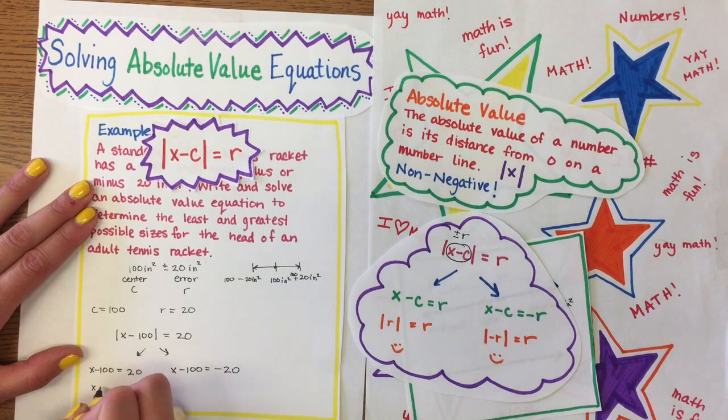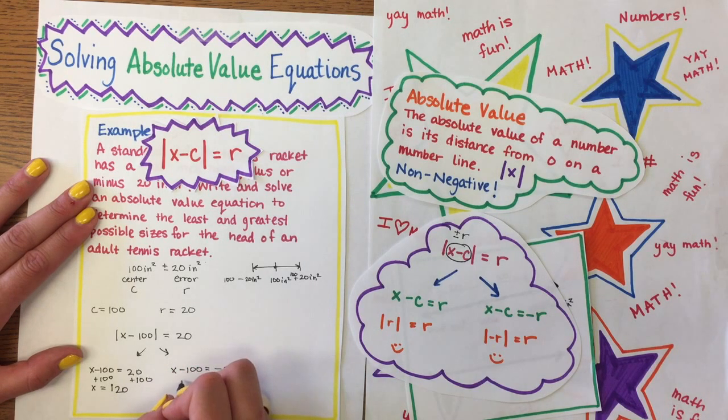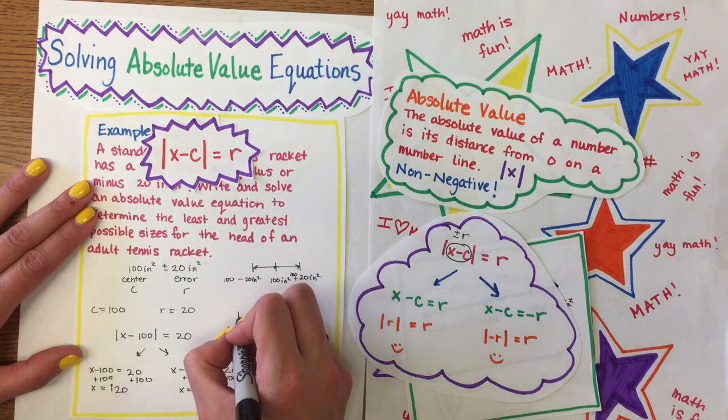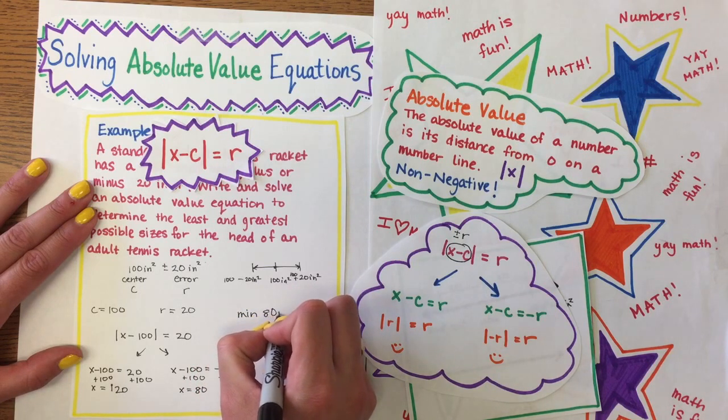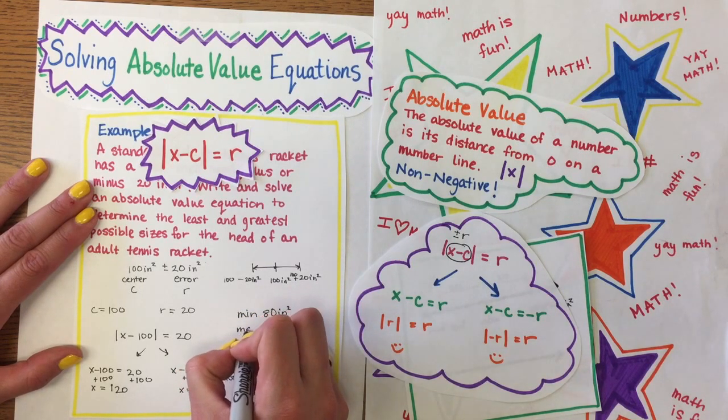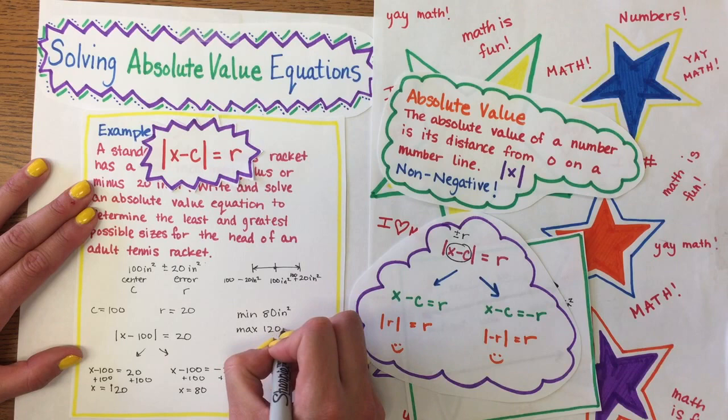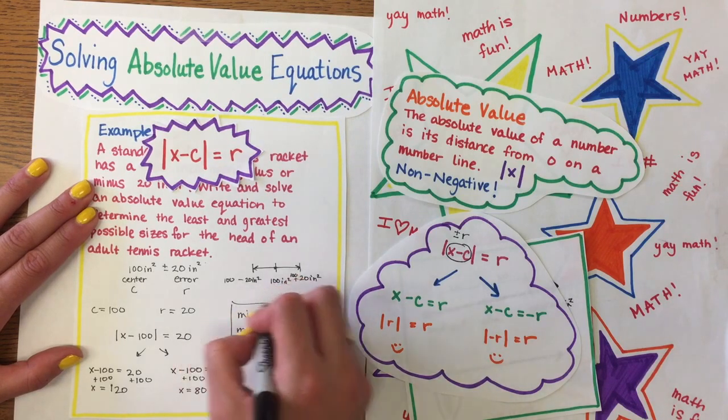So if I go ahead and solve this, I'm going to add 100 to each side. x is equal to 120. And if I add 100 to each side here, x is equal to 80. So this is a minimum of 80 square inches and a maximum of 120 square inches.